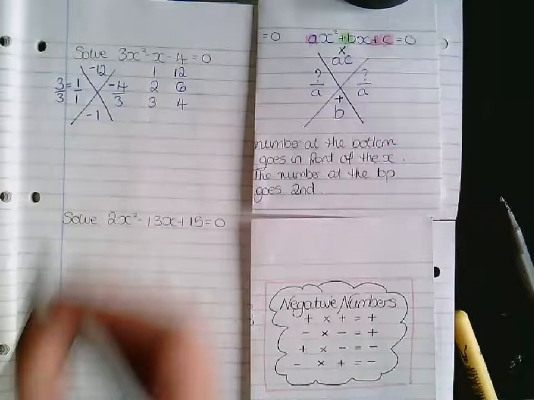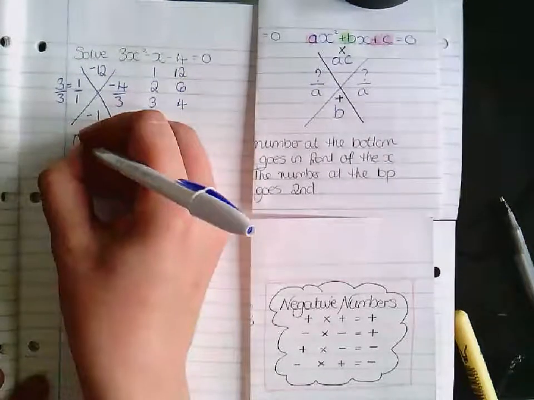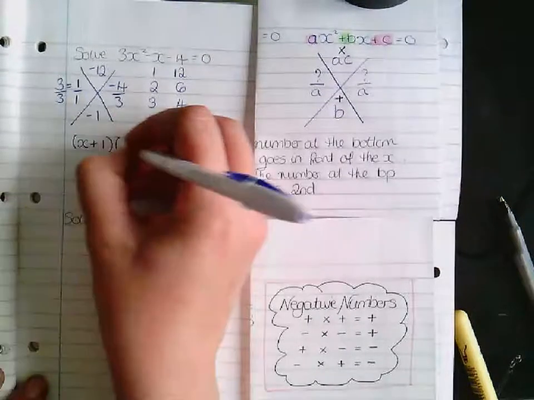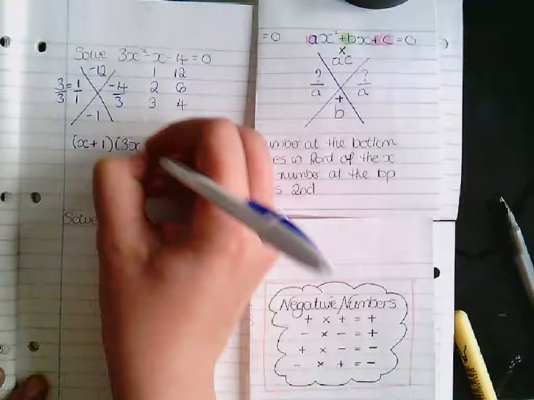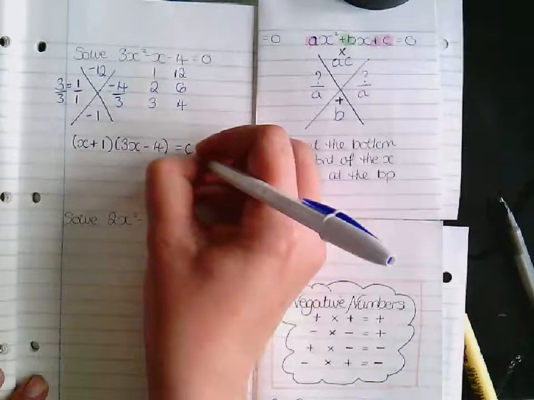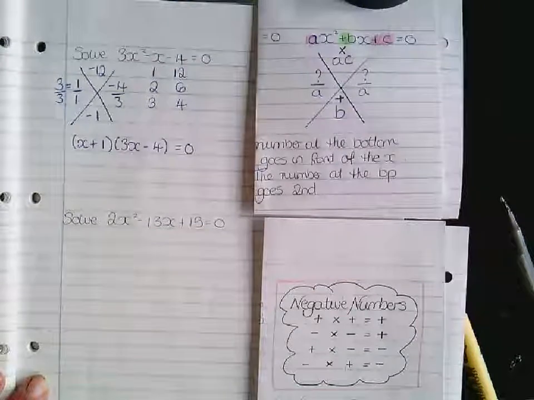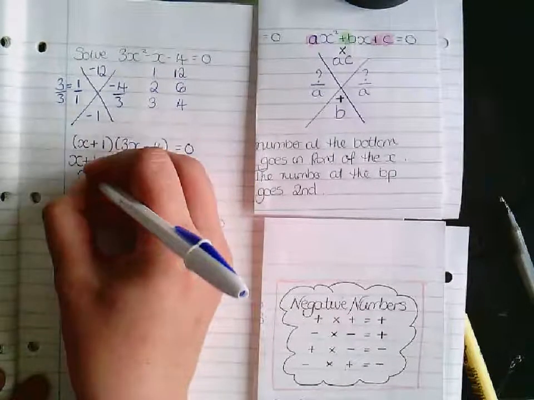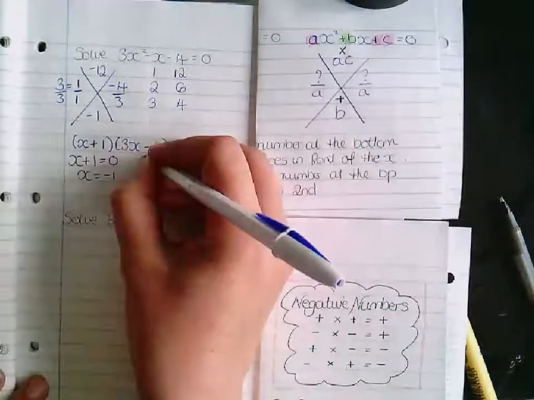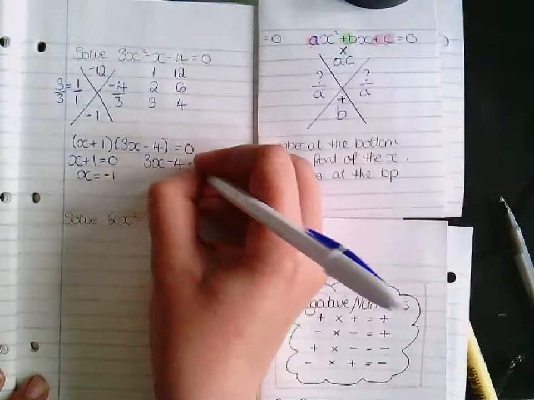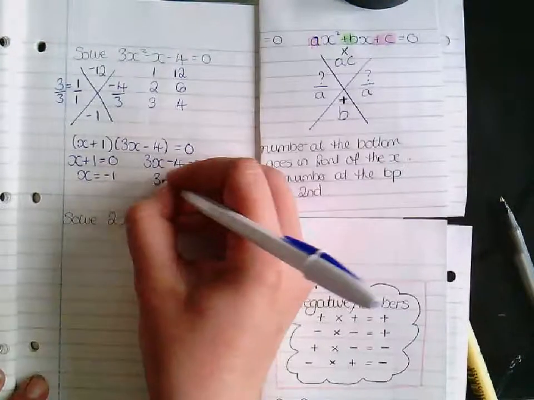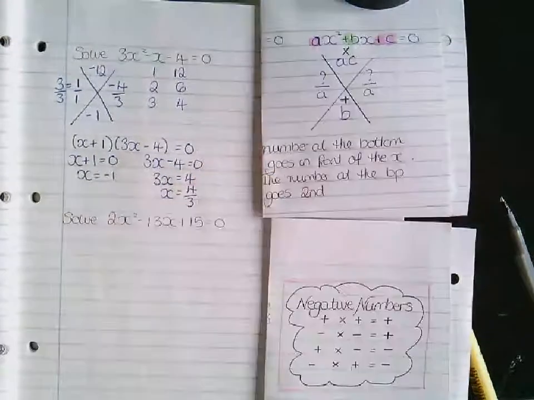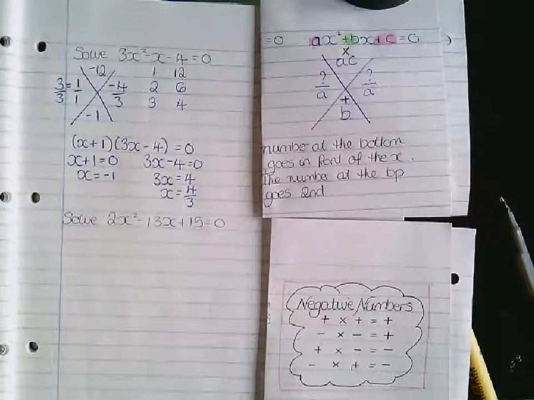This one doesn't factorise. So this one here becomes the number at the bottom in front of the x, the number on top comes second. The number at the bottom goes in front of the x, the number on the top goes second. And now I am ready to solve. I said factorise, I meant the word solve. Hopefully you got that one right yourself.